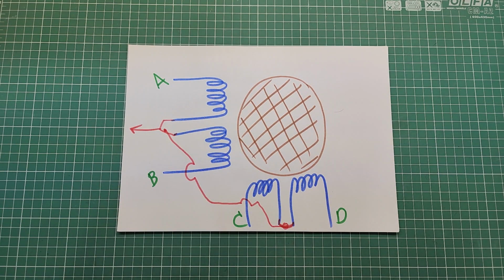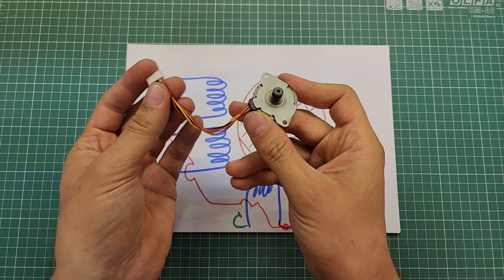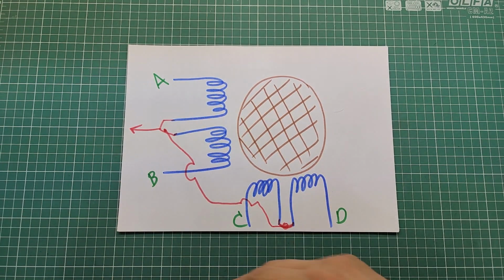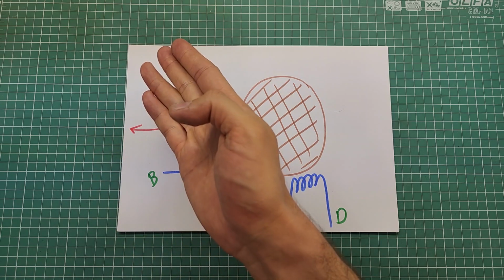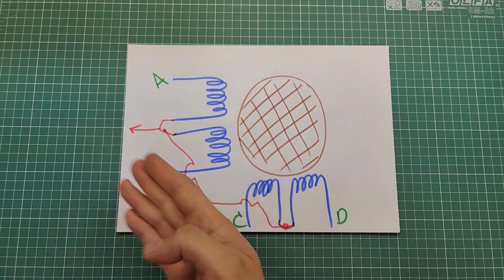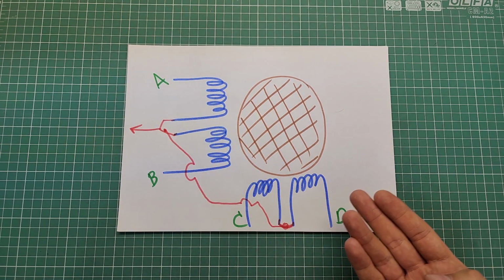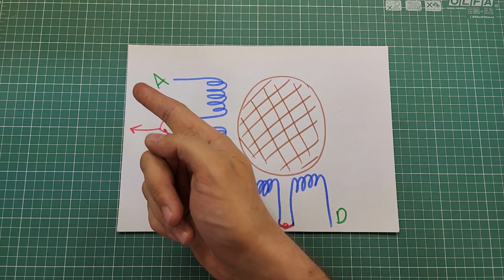If the stepper motor has 5 wires like this one, then the windings are wired like this, and this point is pulled out along with the driving wires, points A, B, C, and D. I'm going to call this wire a common wire.